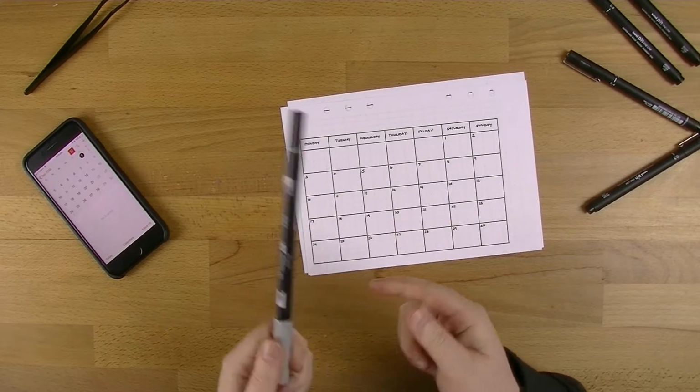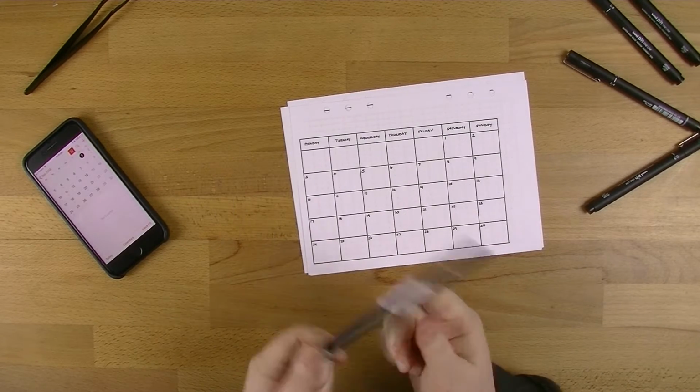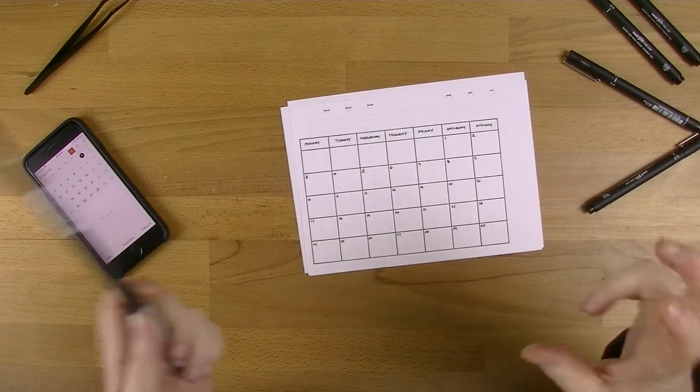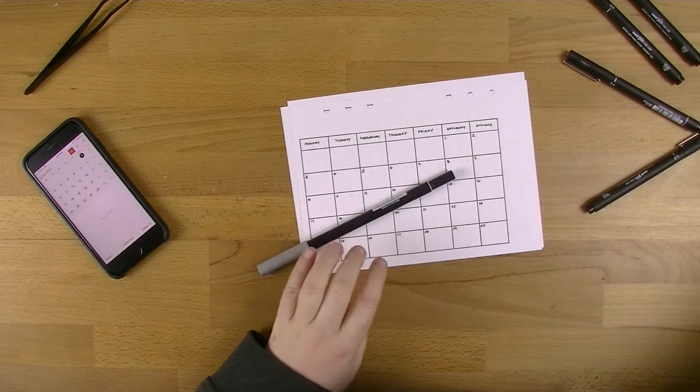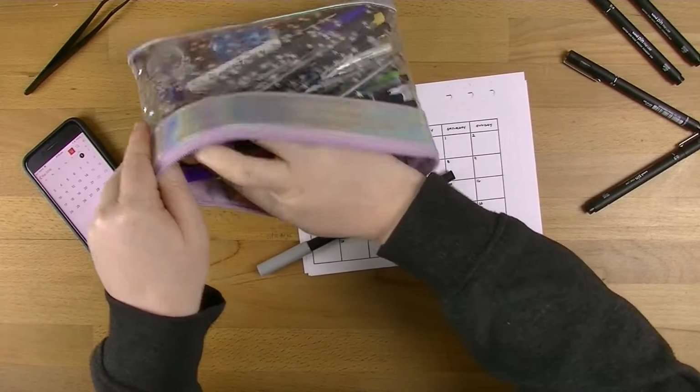So I just use a Tombow marker. It doesn't really matter what colour. I just use grey because I feel like it suits being non-existent. But I do tend to washi tape this up so I don't go over my line. So I'm going to do that really quick and colour this in just so you can see.